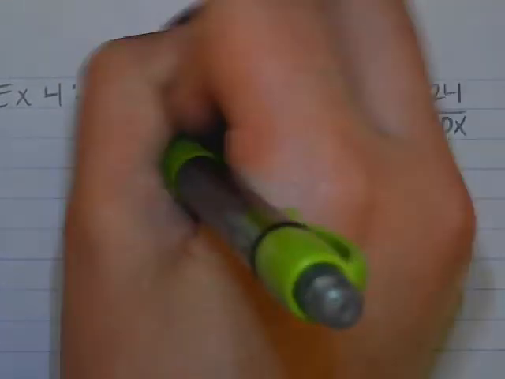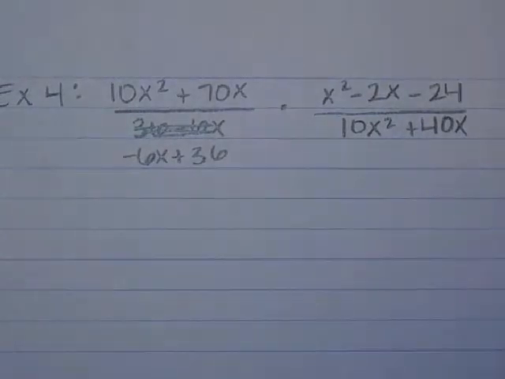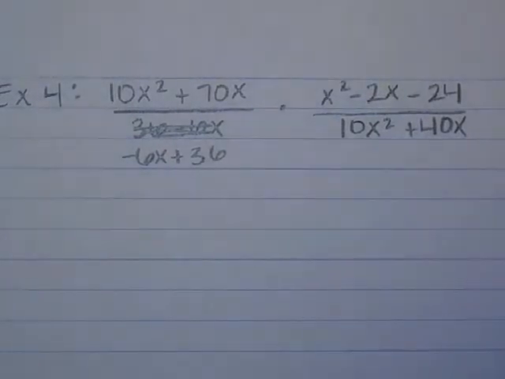We can't forget what we learned the first day, and what we learned the first day is you got to factor before you start canceling stuff out. You have to rewrite it as a multiplication problem. So what type of factoring is used for most of these? GCF. GCF is for most of these.